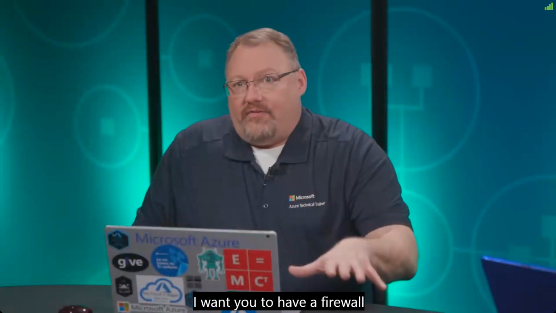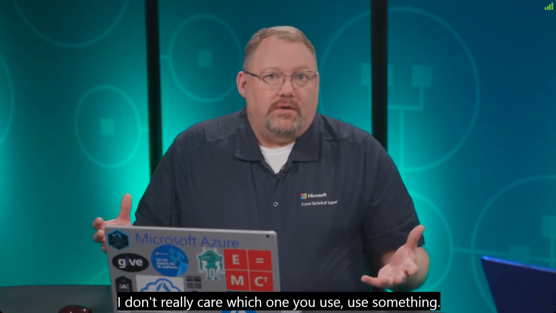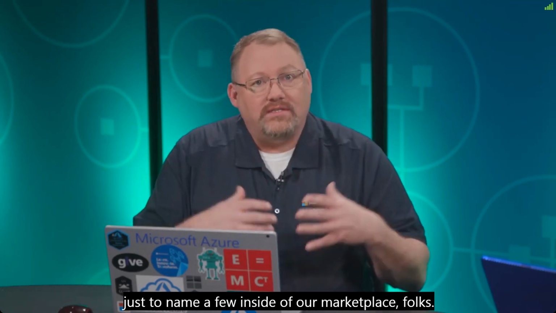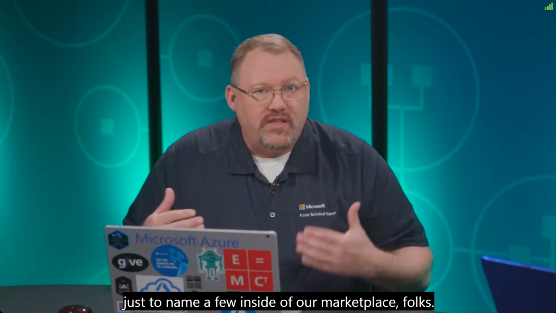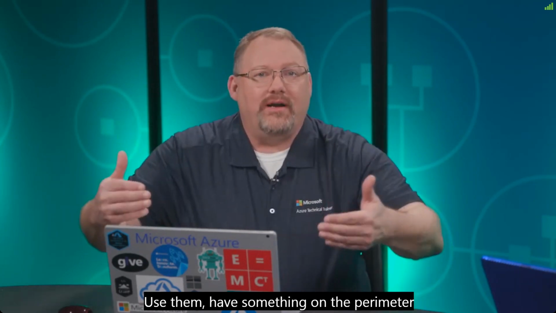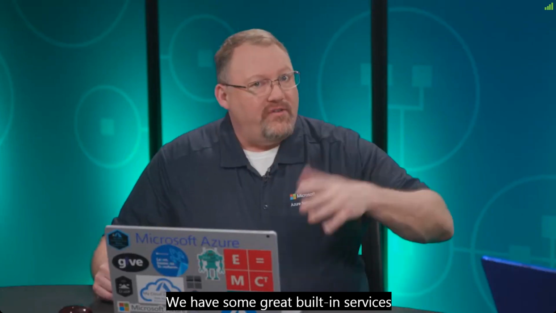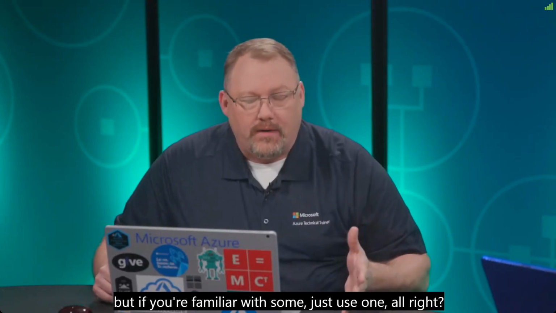I want you to have a firewall on the perimeter of your environment. I don't really care which one you use. Use something. We have a lot of common vendors, Palo Alto, F5, just to name a few inside of our marketplace, folks. Use them. Have something on the perimeter of your network scanning that traffic. We have some great built-in services, but if you're familiar with some, just use one, all right?